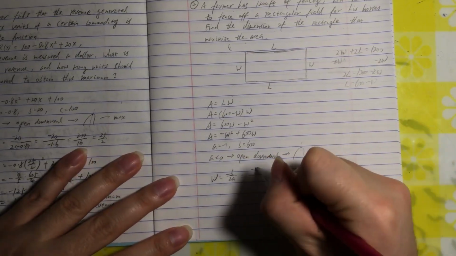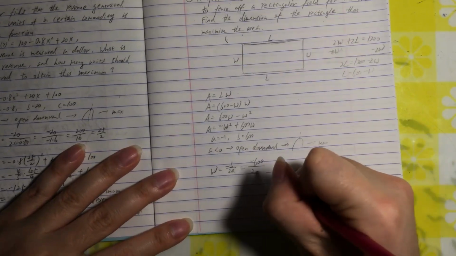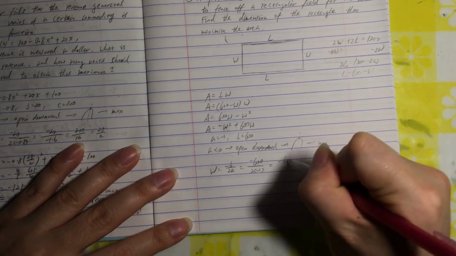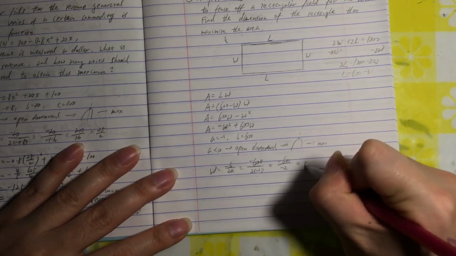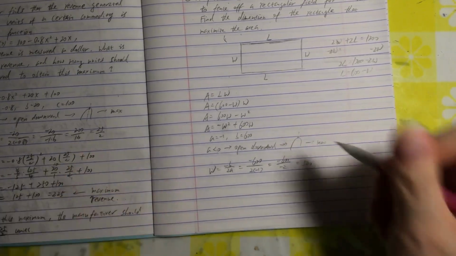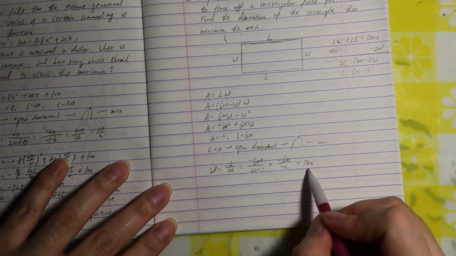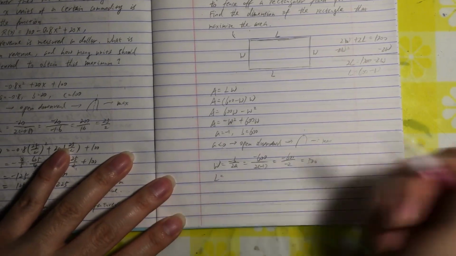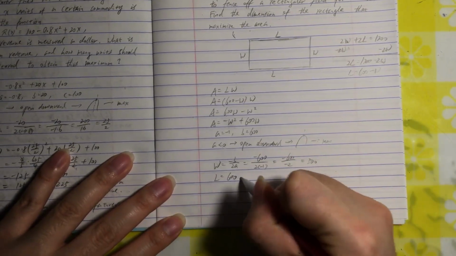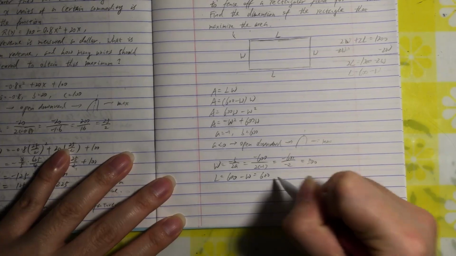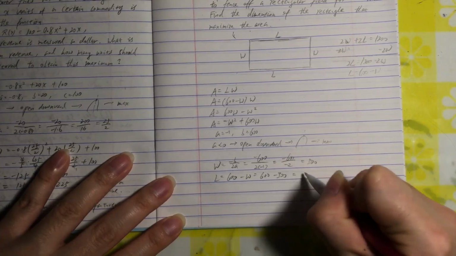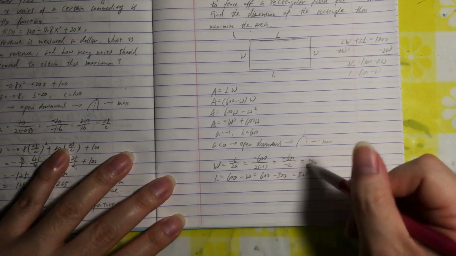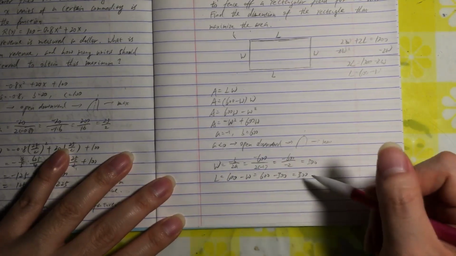Plugging in A and B, we get negative 600 over 2 times A. A is negative 1. We get negative 600 over negative 2, which is 300. So the maximum occurs when the width is 300. When the width is 300, the length equals 600 minus width, which is 600 minus 300, which is also 300. So when the length and the width are both 300, we have the maximum area.